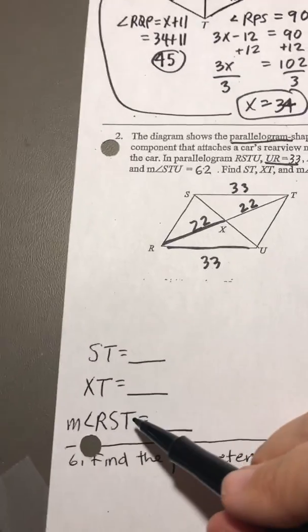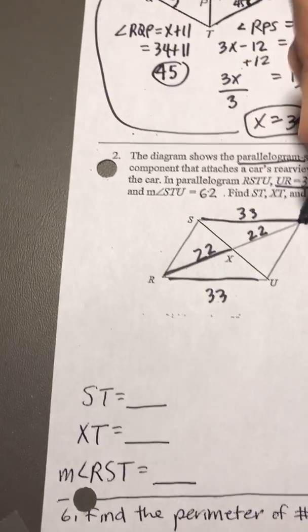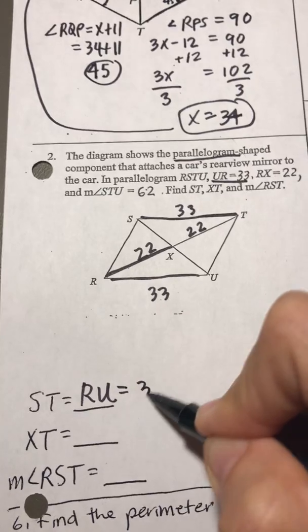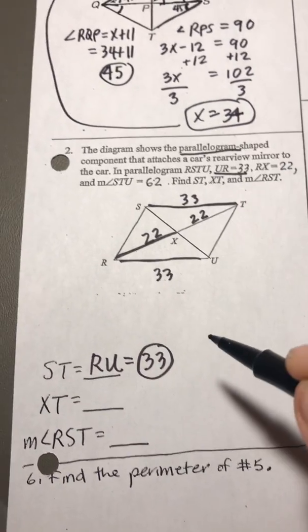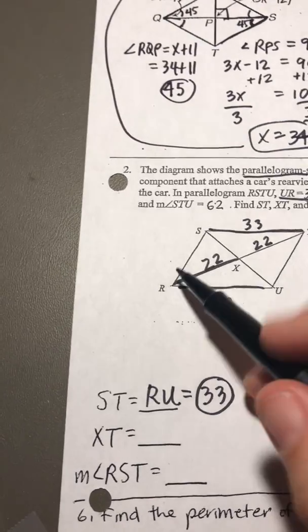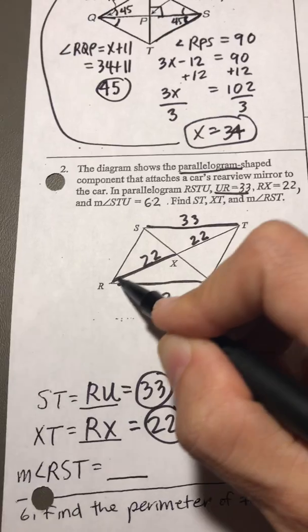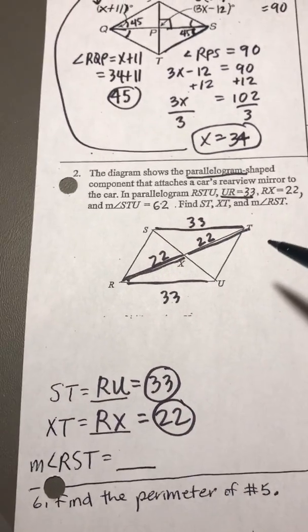So now let's look at what they want as far as side information. It has here that ST is 33. So we know that ST is equal to RU, and it's also equal to 33. Pretty cool. We also know that XT has to be equal to RX, which has to equal 22. Pretty cool, right? This one has to equal that one.